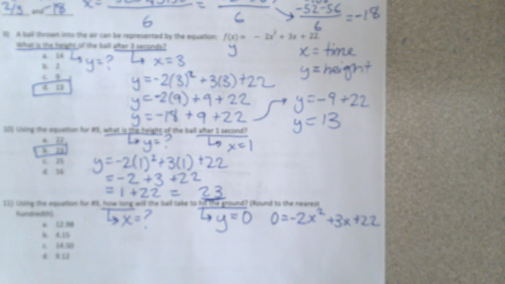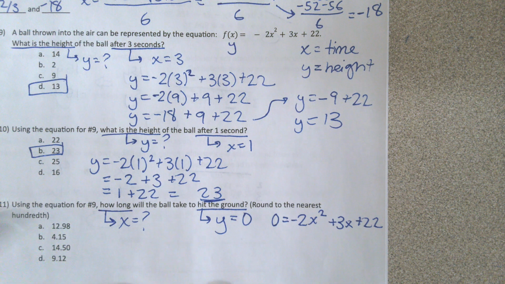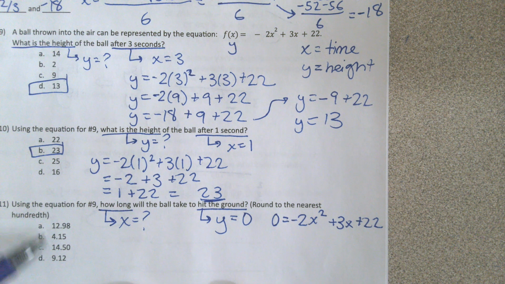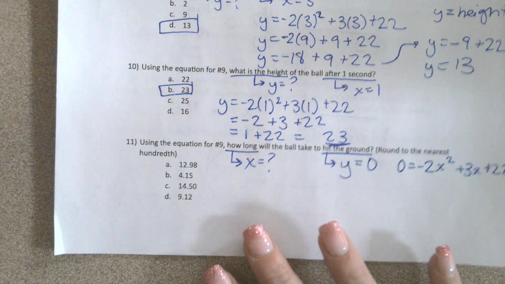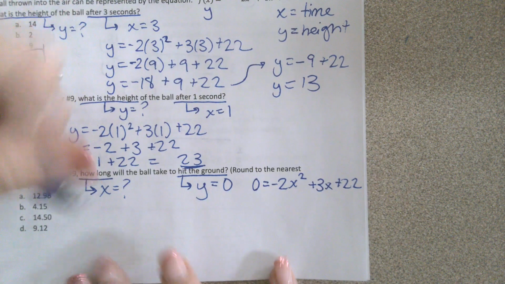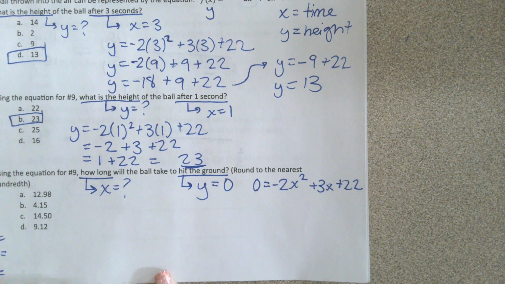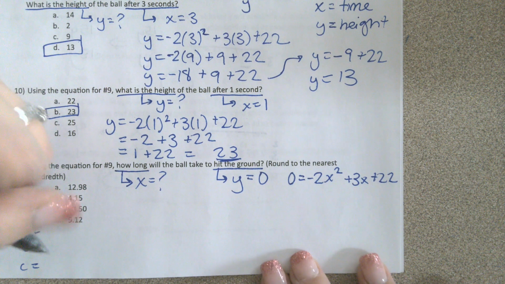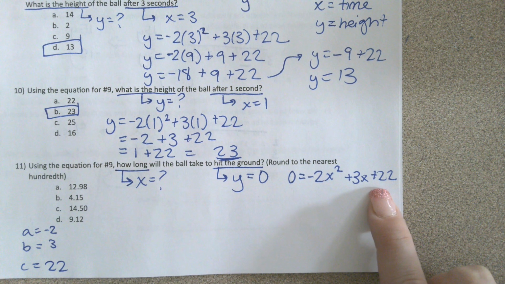Now how do we solve for x? You guessed it. We either have to factor or use the quadratic formula. Since we have these answer choices and they are not nice numbers, there's a really good chance that factoring is not going to work out. So let's do the quadratic formula. So, a, b, c. I'll do that over here since I have the space. A is negative 2, b is positive 3, c is 22. Be careful with those signs.